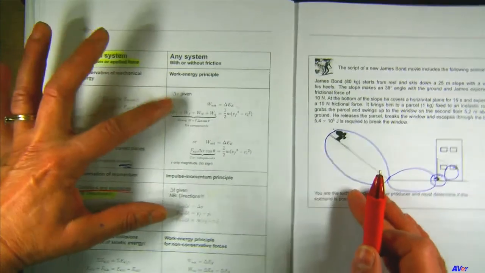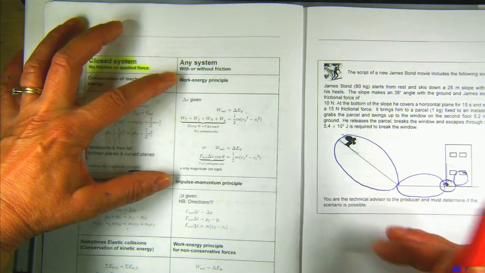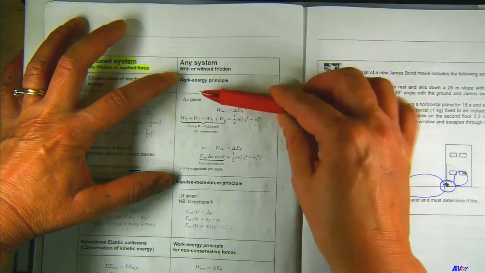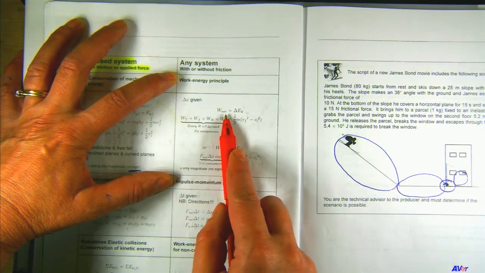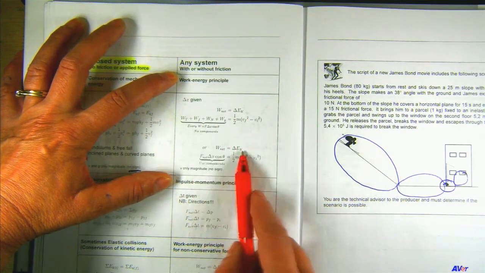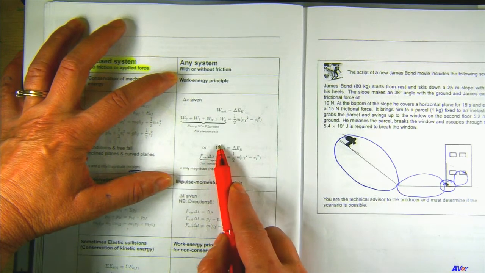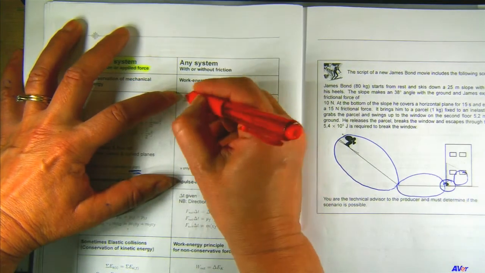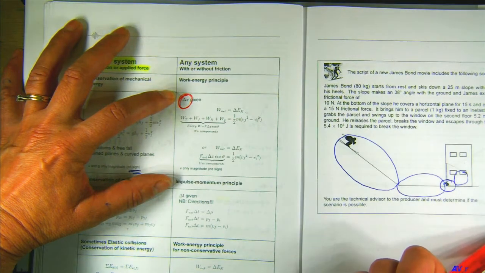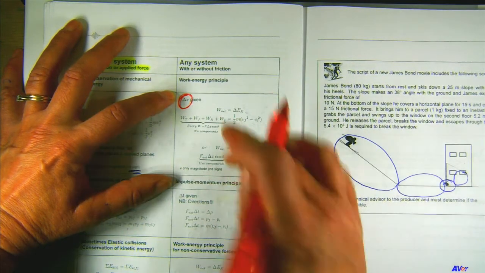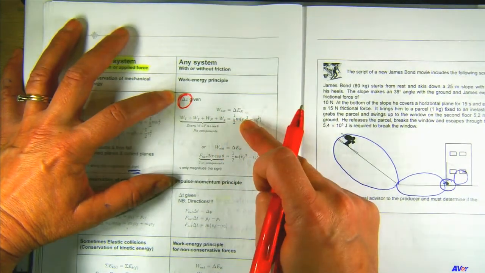So what is the difference between the work energy principle and the impulse principle? When do I use that one? When do I use that one? If you look at W net equals delta EK, what do we find in a W? A W has got a delta x. Right, so if they give you a delta x, then I'll go with that one. It will be the easier one.